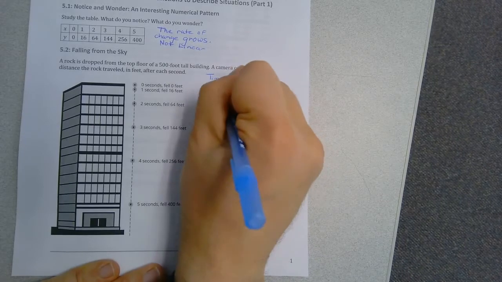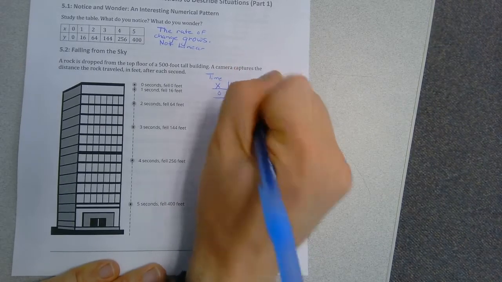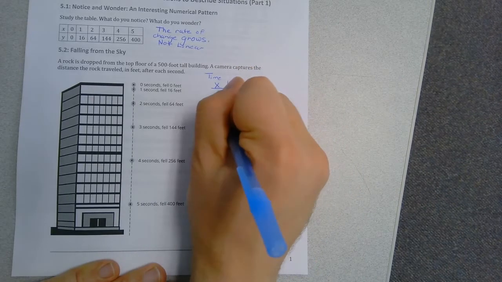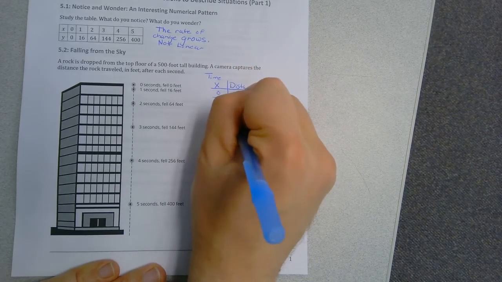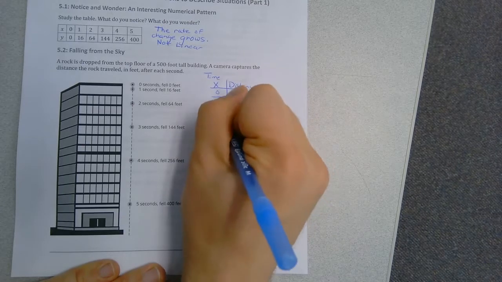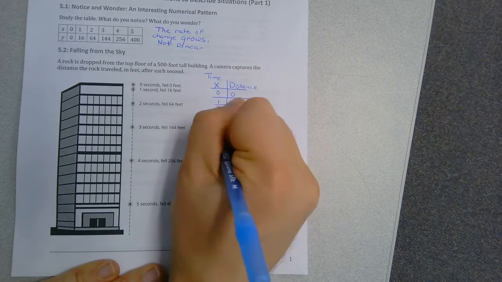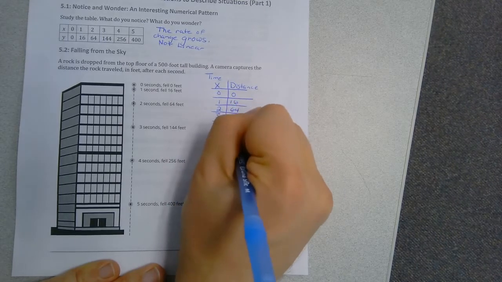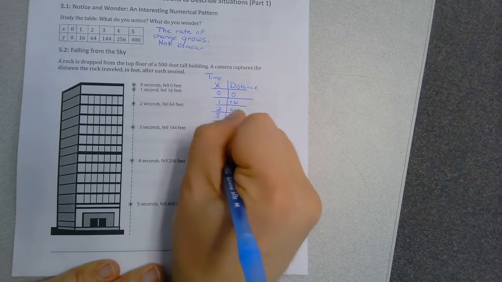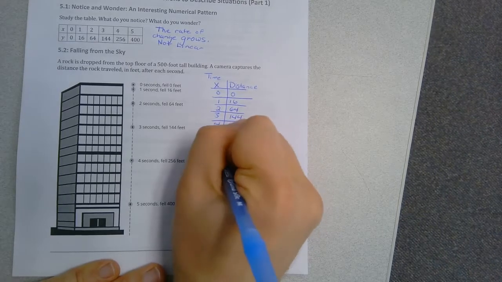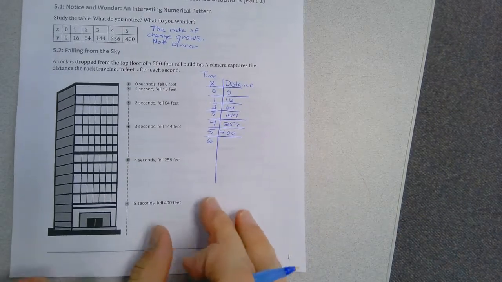And at time 0, our distance is 0. At time 1, our distance is 16. At time 2, our distance is 64. At time 3, our distance is 144. At 4, we're at 256. At 5, we're at 400. And we're going to have to get time 6, so I'm going to put it down there.